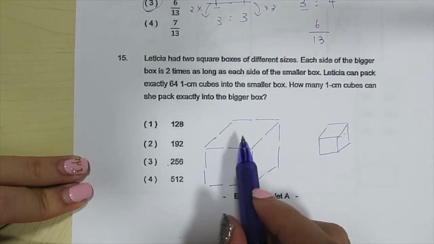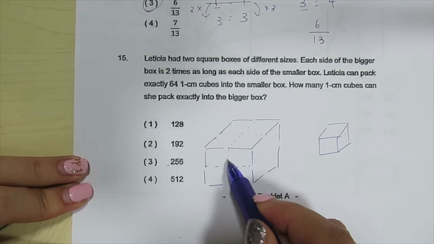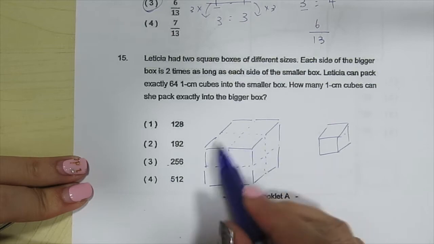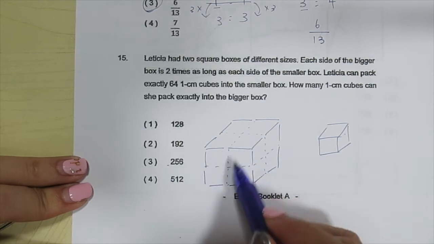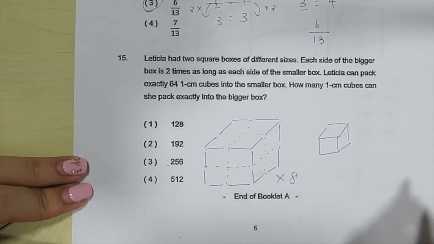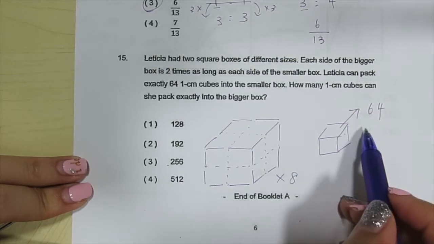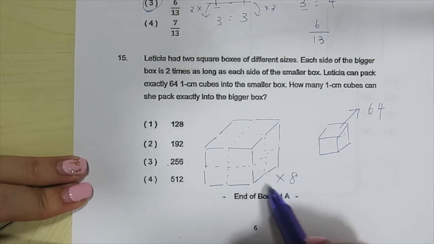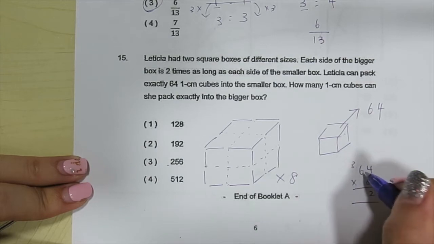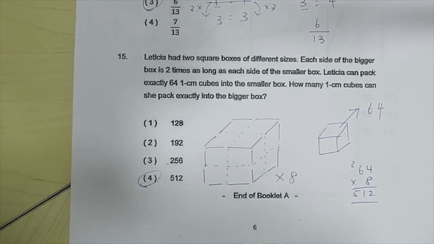Can you see it? So which tells us that the bigger cube is actually 1, 2, 3, 4, 5, 6, 7, 8, 8 times of the smaller cube. So she can fit 64 in here. So whatever she can fit in here, over here will be times 8. So 64 times 8, 512. Option 4.